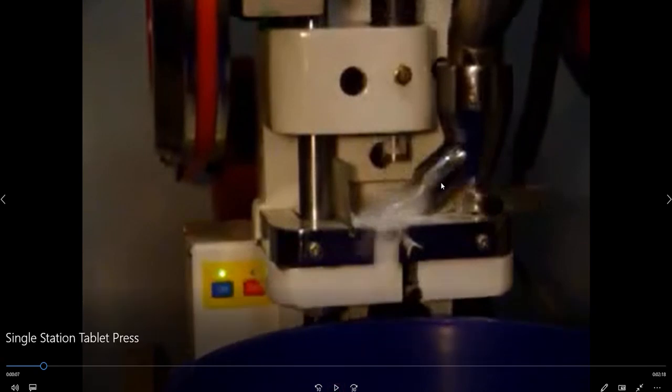Okay, what you see here, you see the hopper shoe. This is the hopper here, and this is the hopper shoe. And you see the upper punch descending when the hopper shoe leaves the place. Later on, you will see also the lower punch and how the process is adjusted to produce tablets.